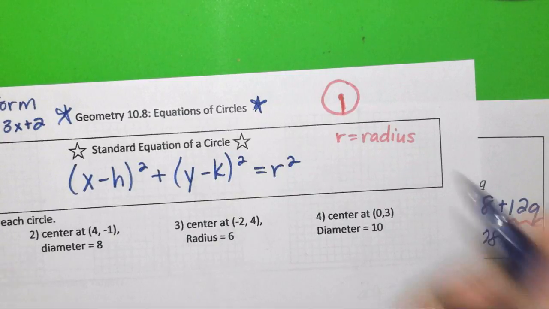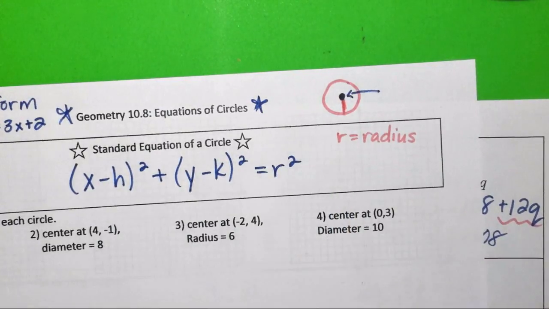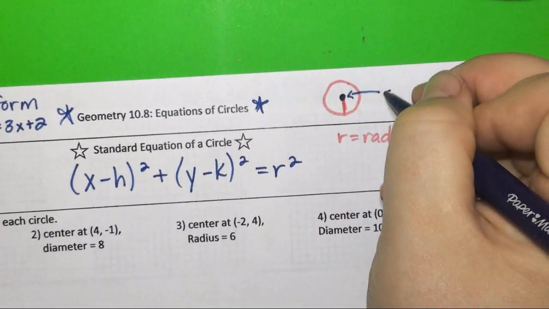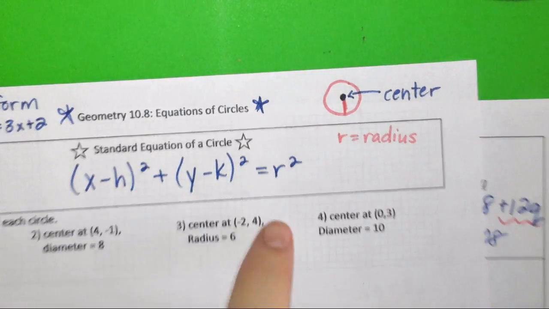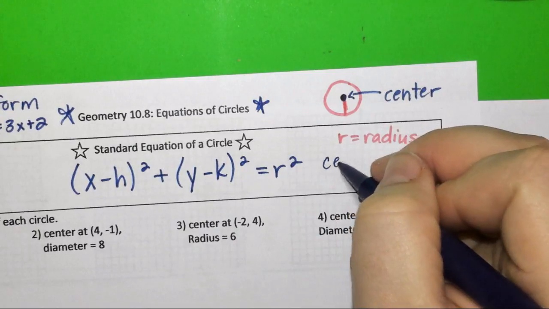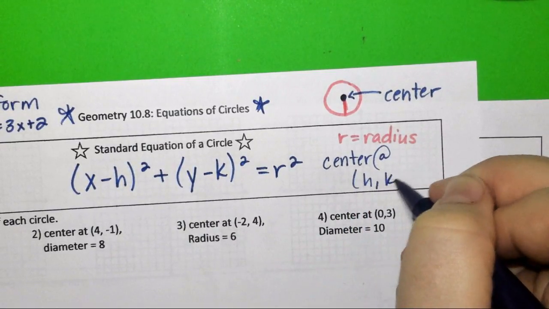Yeah, where the middle is. What do we call that point inside the circle that's in the middle? Yeah, it's called the center. So what we're learning, that h and that k, tells you where the center is. So our center is at (h, k). It's an ordered pair.